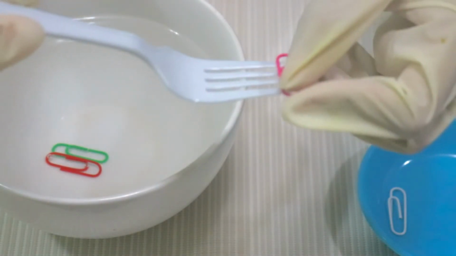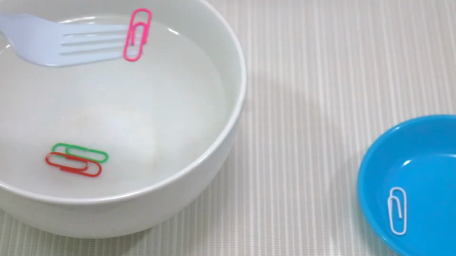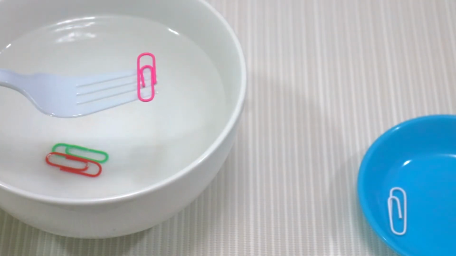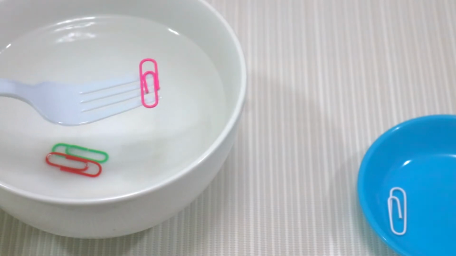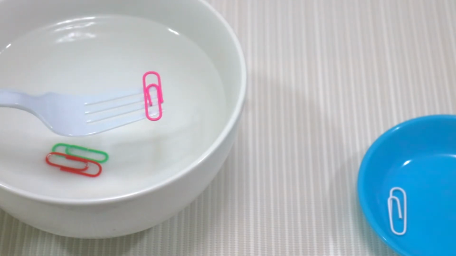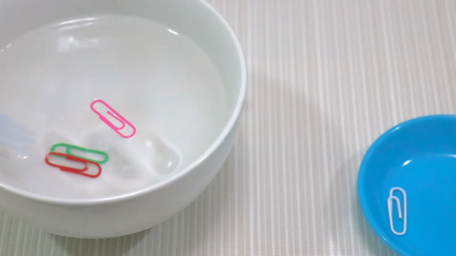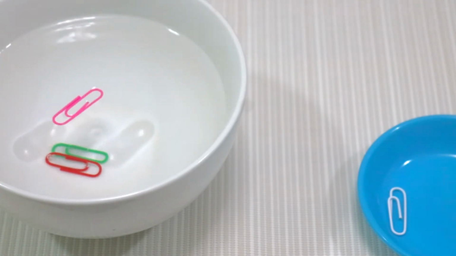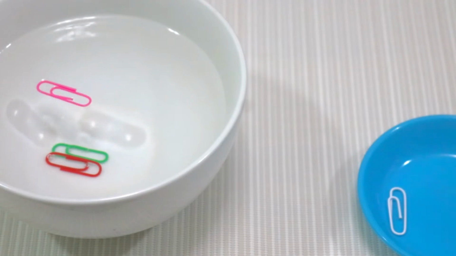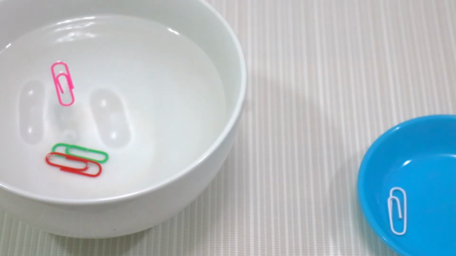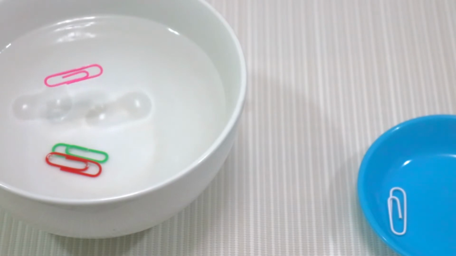How about the horizontal position? I will put it in the water slowly with a fork, and we will see what happens with the paper clip. As you can see, the paper clip doesn't sink because this phenomenon occurs due to the water surface tension, which cannot be penetrated by the paper clip.